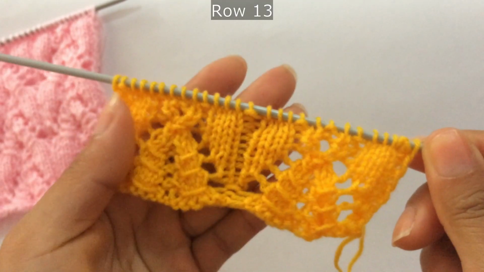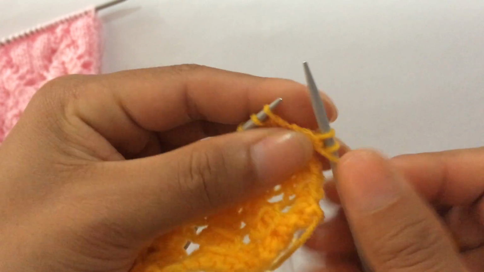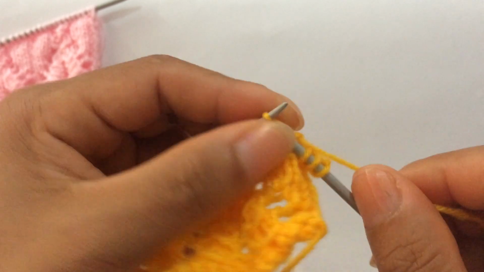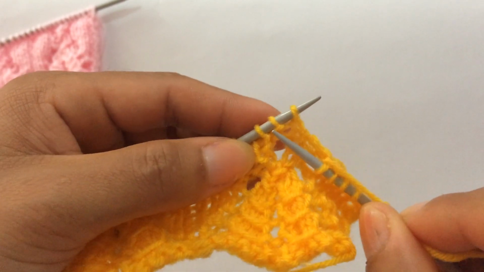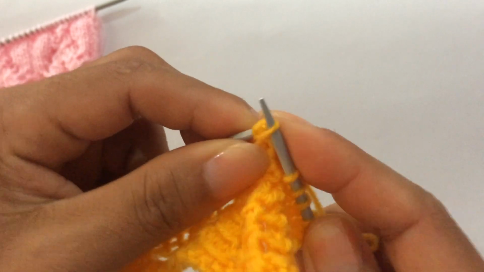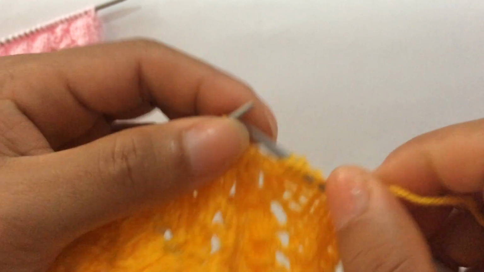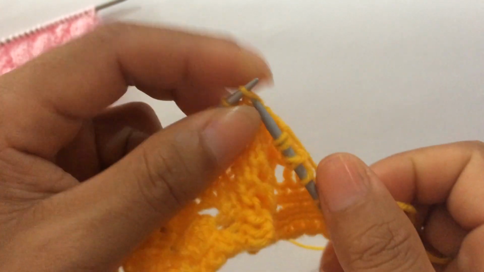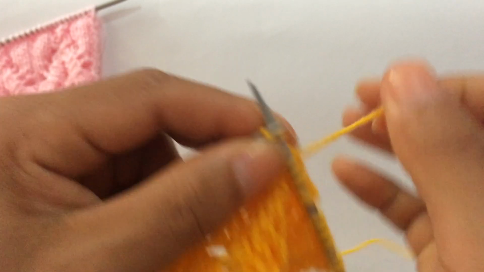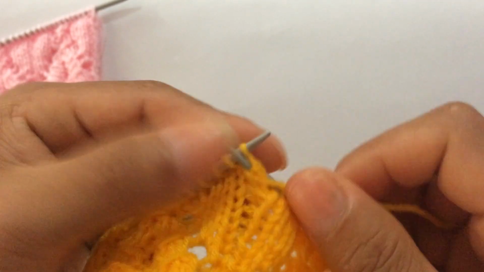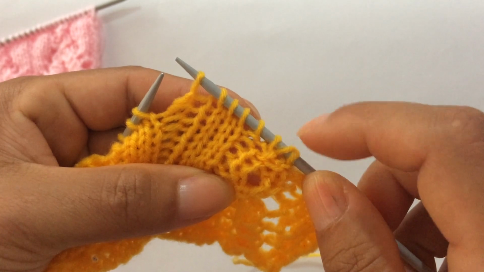Row 13, knit your edge stitch through the back loop, purl 1, start the repeat from here, knit 3, 1, 2, 3, purl 1, and here again you're going to pass this third stitch over these two, knit 1, yarn over, knit 1 from these two, and then purl 1, knit 3, yarn over, and purl 1 and knit 3, 1, 2, 3, purl 1. That's the repeat.